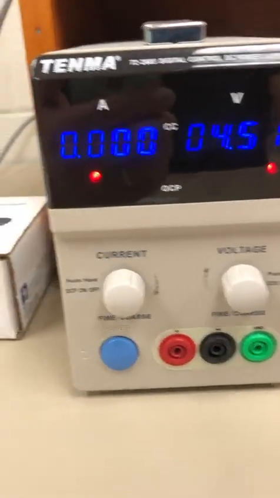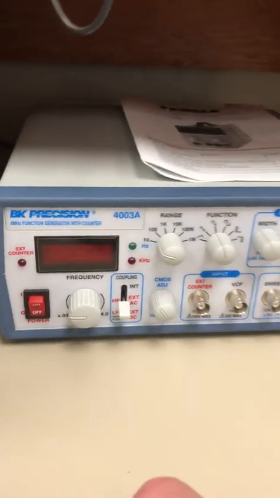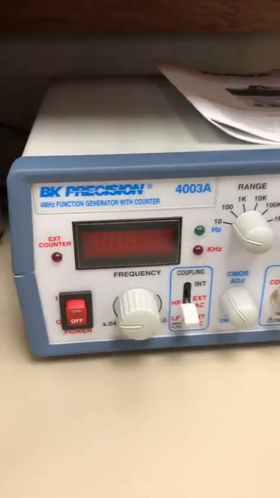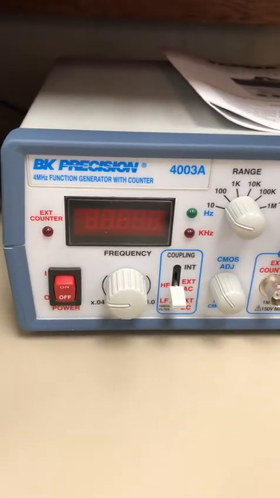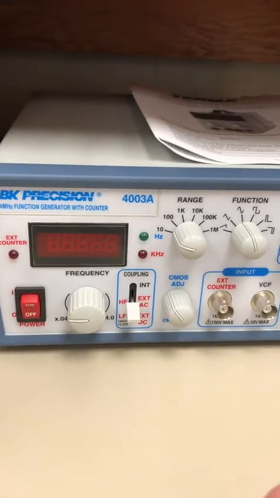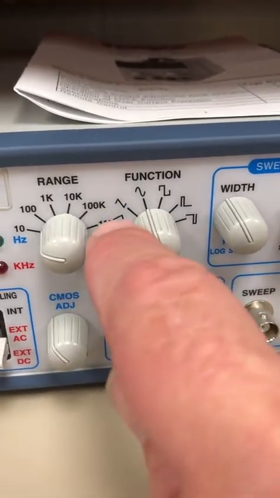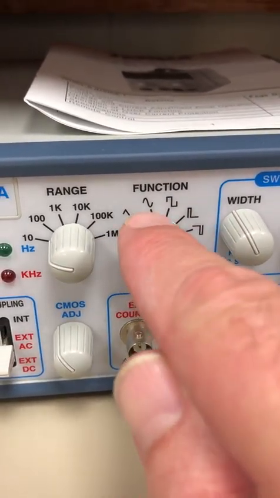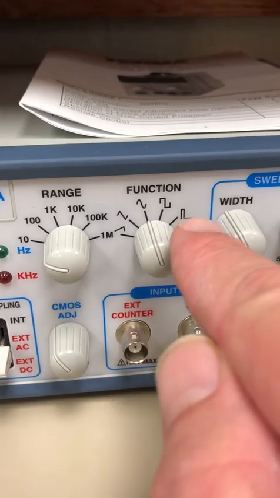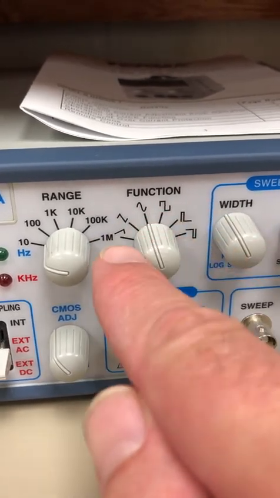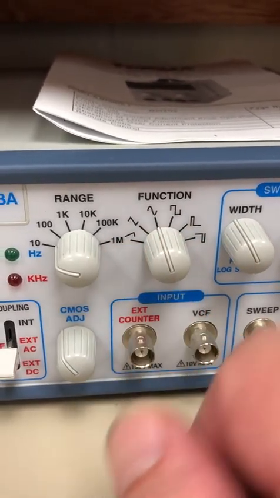That's our power supply, and then we have the function generator. I'm not doing this quite in the same order it's in the write-up, but the function generator produces signals. It produces voltages that have a certain pattern. The wave shape can be a sine wave, a square wave, a pulse, a triangle wave, or a sawtooth.